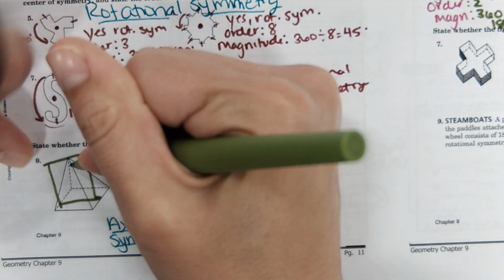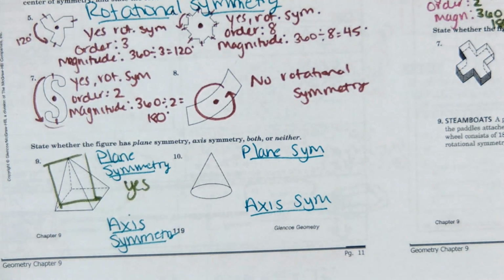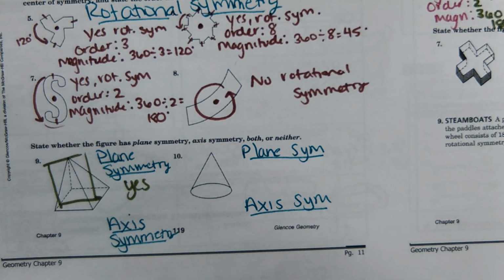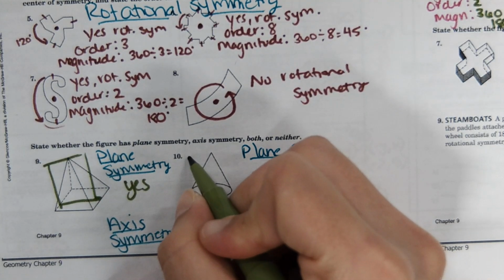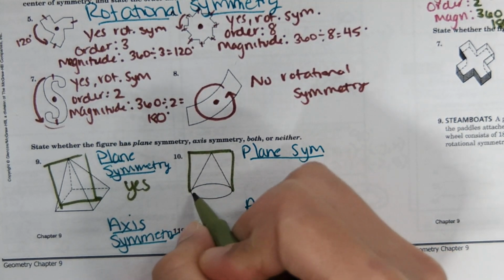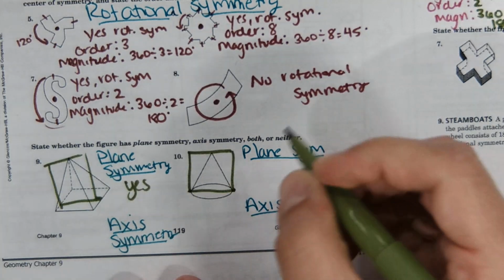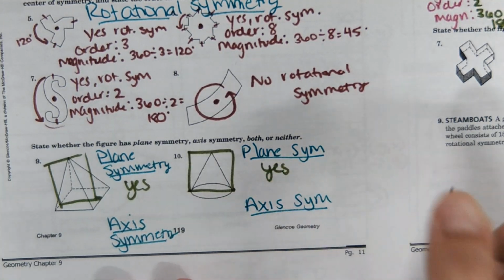You could slice this right down the middle and it's the same exact volume and shape and everything on both sides. Same with the cone. I could slice it right down the middle of the cone with a plane and it would be the same exact on both sides. So yes.